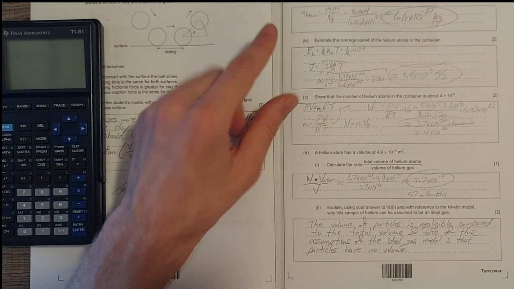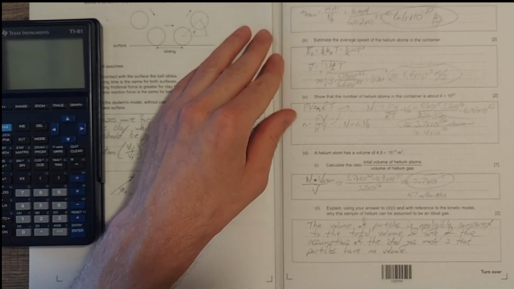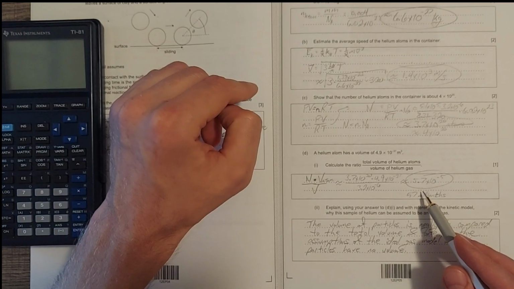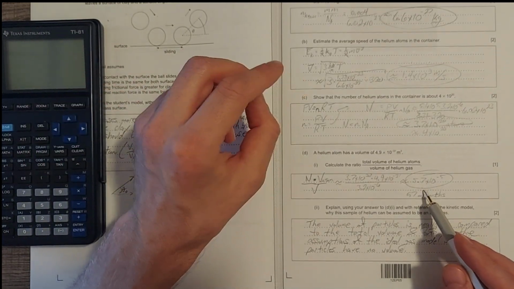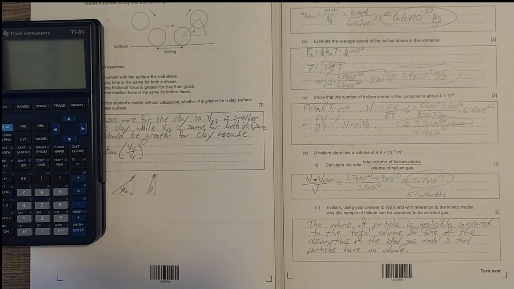the total volume of the particles of the gas being negligible. And this result indicates that, yeah, the volume of the particles themselves of the gas is indeed negligible compared to the volume of the entire container.